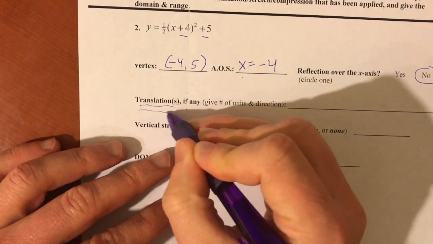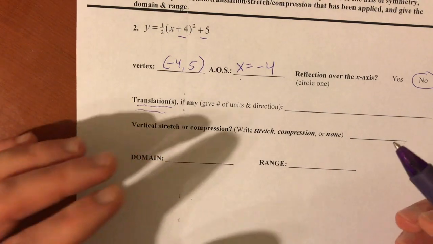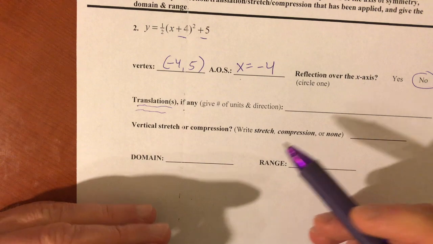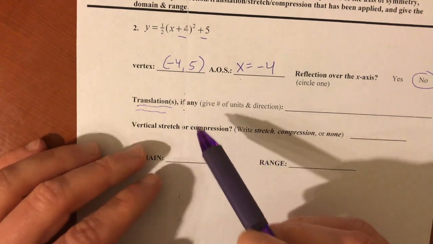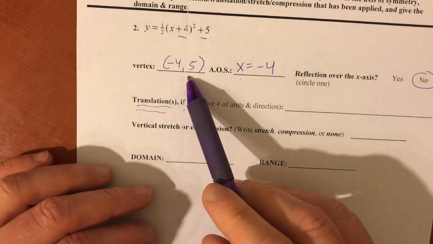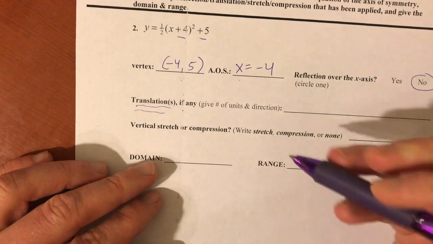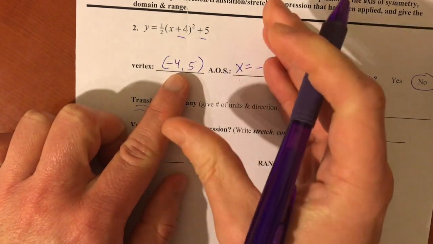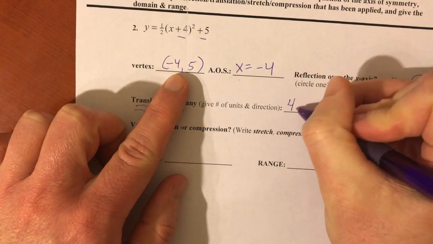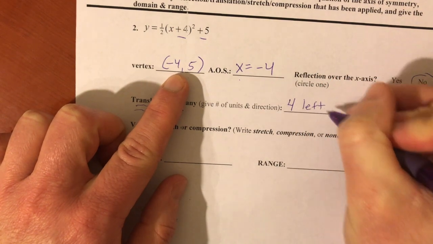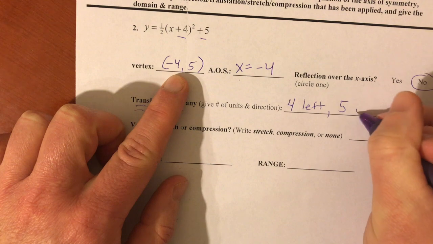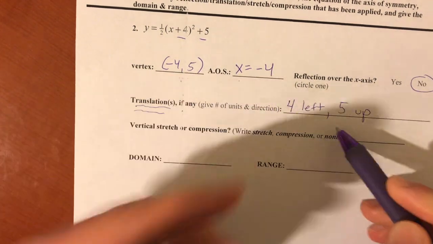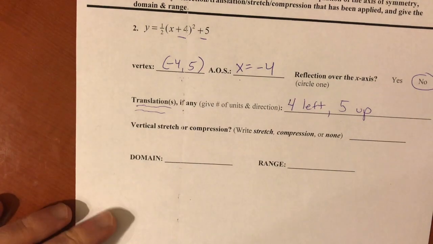Translation is just another word, we've used it here and there, but it's another word that means sliding the graph. Where has it been slid compared to 0, 0, where the vertex normally is? Well, it's been slid to -4, 5. So that would be 4 to the left and 5 up. Basically asking the same thing as this vertex, just kind of using words to describe it.